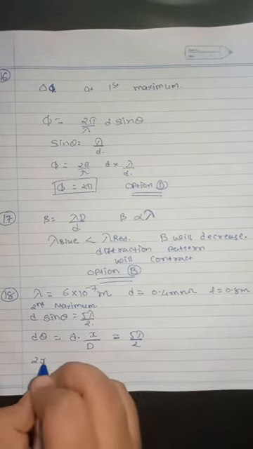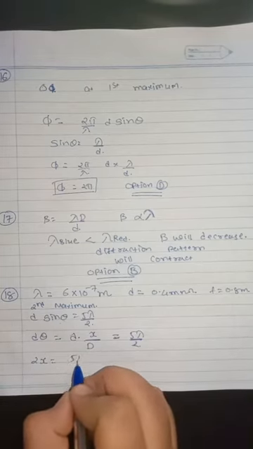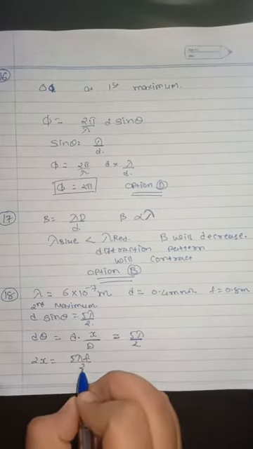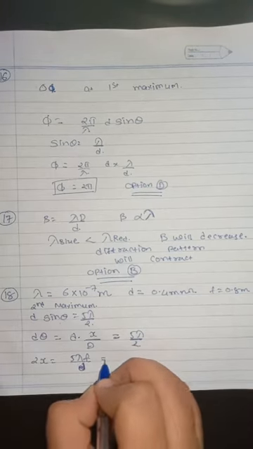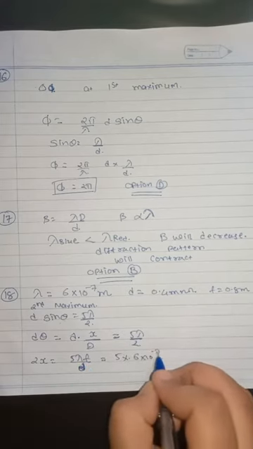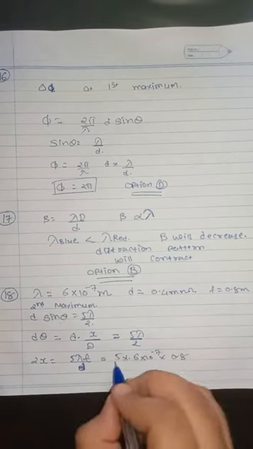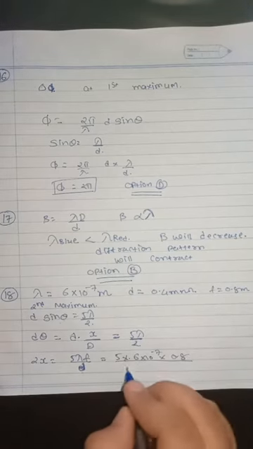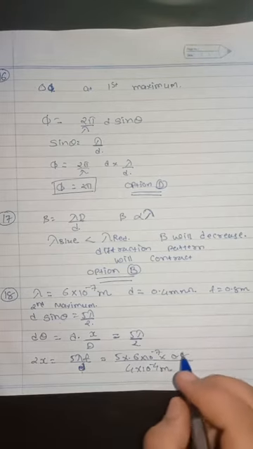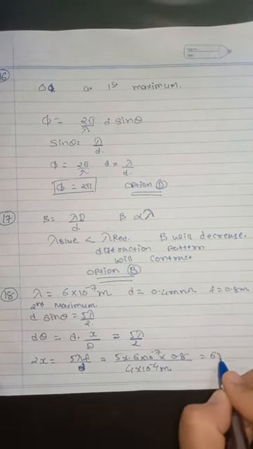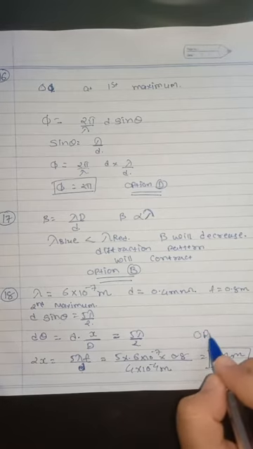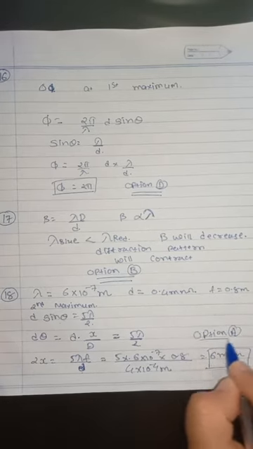So 2 into x will be equal to 3 lambda capital D, where capital D is here the focal length, divided by d. That equals 3 into lambda, which is 6 into 10 power minus 7, the focal length is 0.8 meter, and the slit width is 4 into 10 power minus 4 meter. Simplifying this, we get the answer equal to 6 mm. So option A is the correct option.